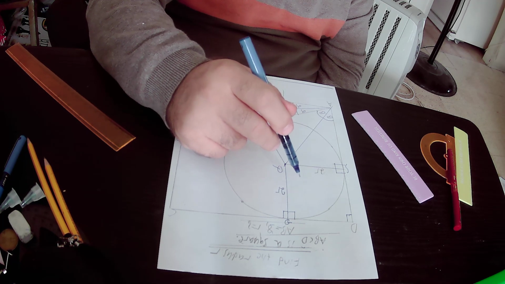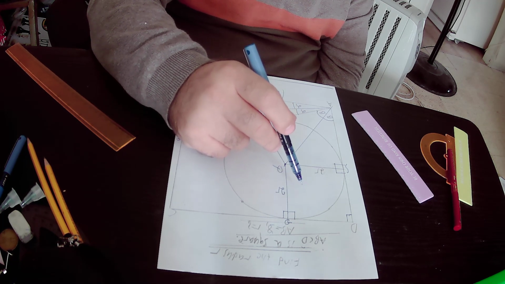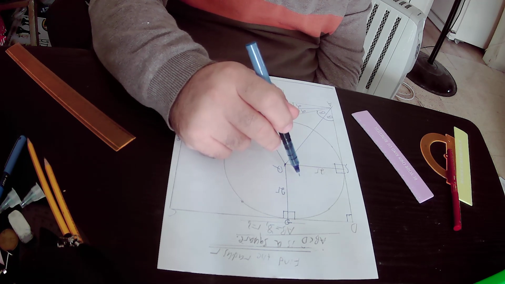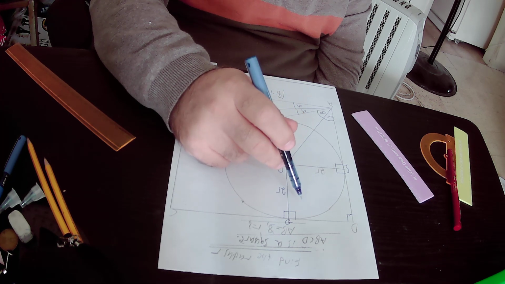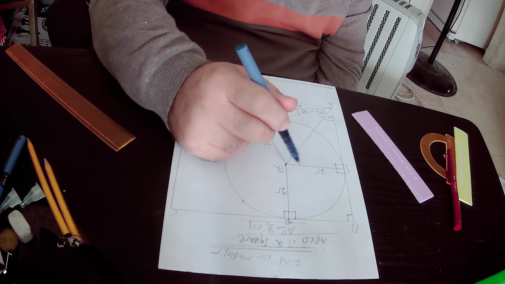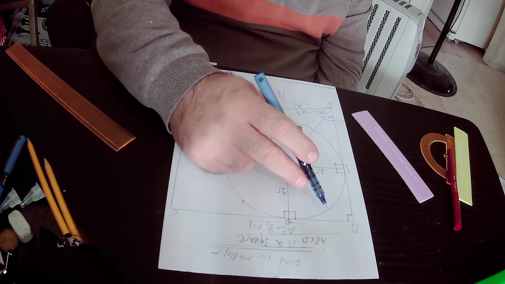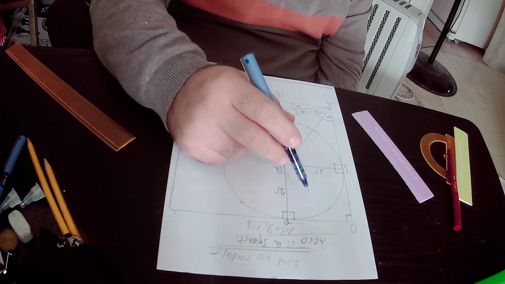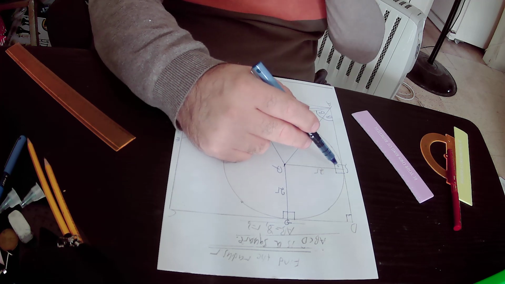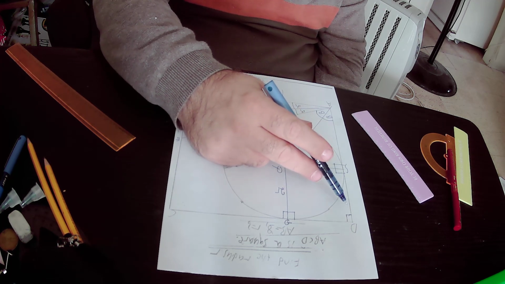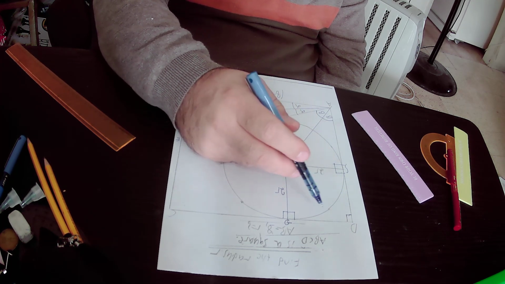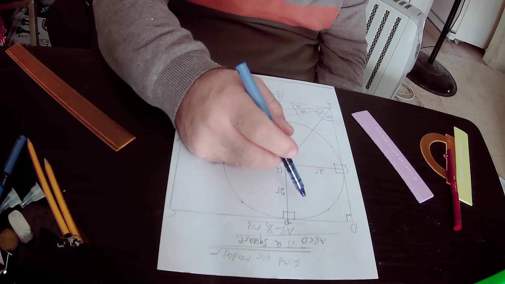First of all, we know that the sum of the three angles of quadrilateral SQGD is equal to 270 degrees, because each of them is equal to 90 degrees.